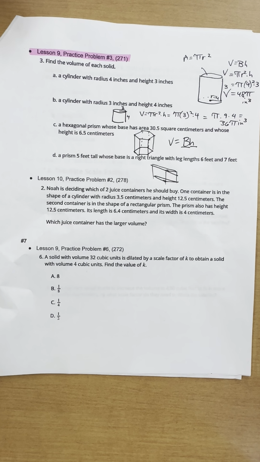Wouldn't that be for volume, because you have height there? I see what you're saying. Height comes in on the prism for sure in a second.